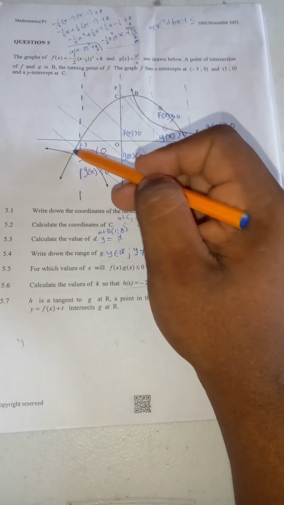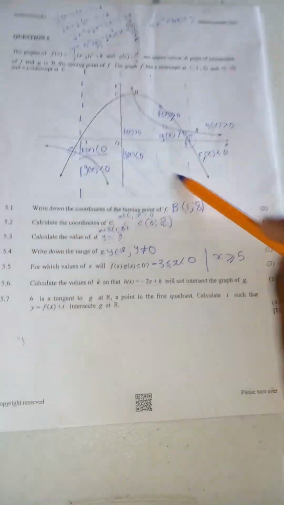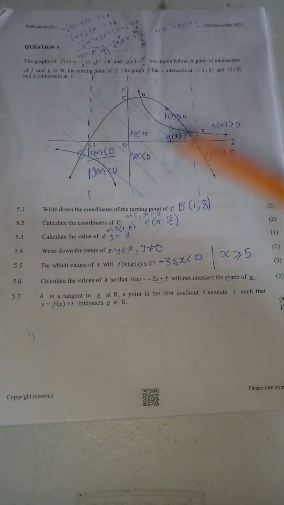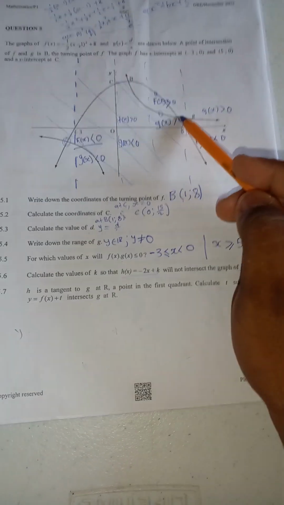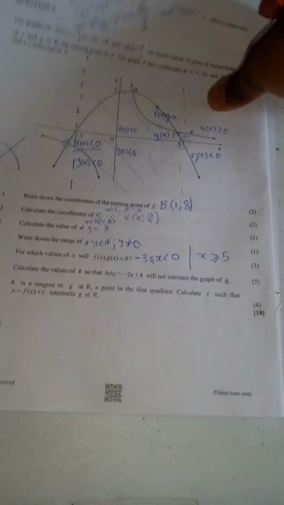When it is intersecting, this is the point of intersection, guys. Now we are checking where it will not intersect. That's why I'm doing this. This is the point of intersection. The point of intersection is where they both meet, but they're saying that where they will not meet. Okay, so now this is how we are gonna do it.